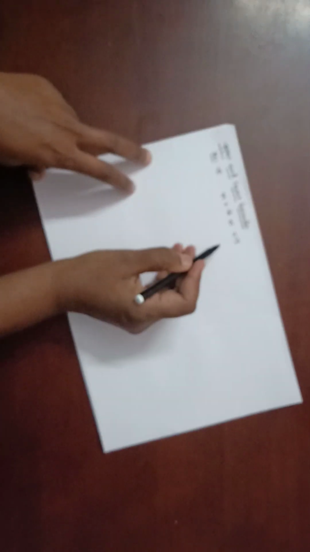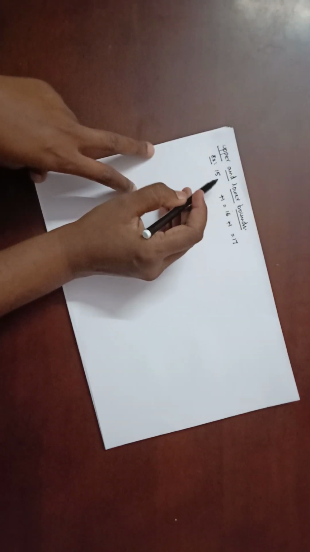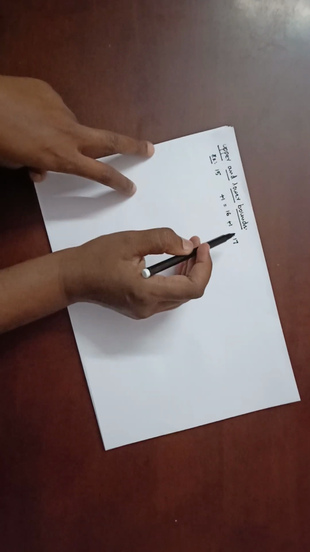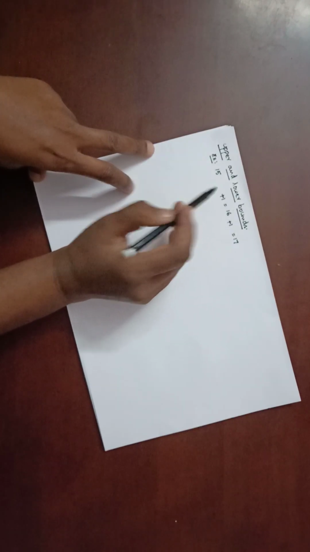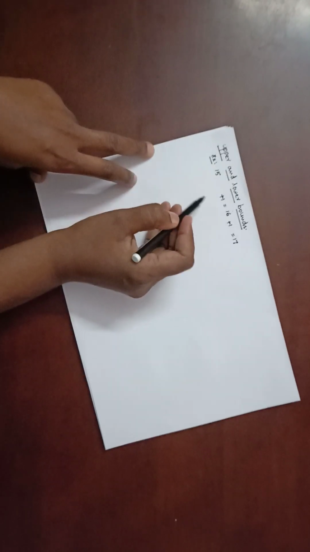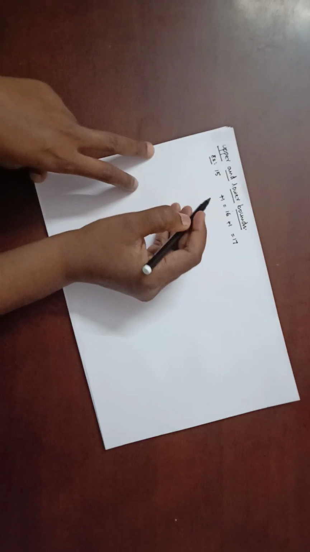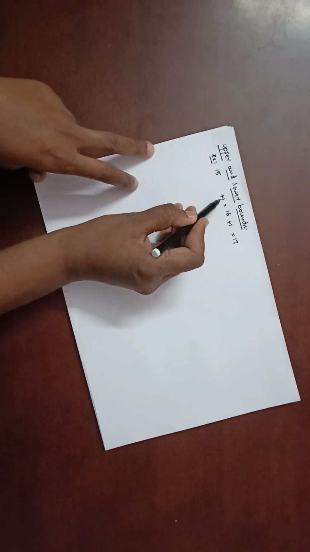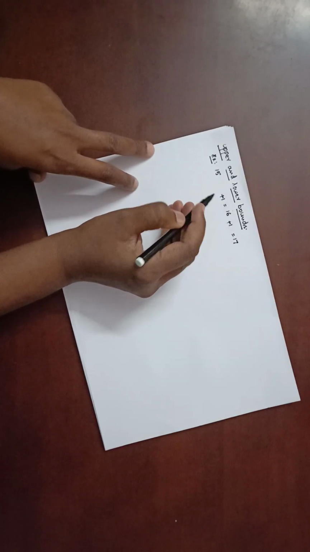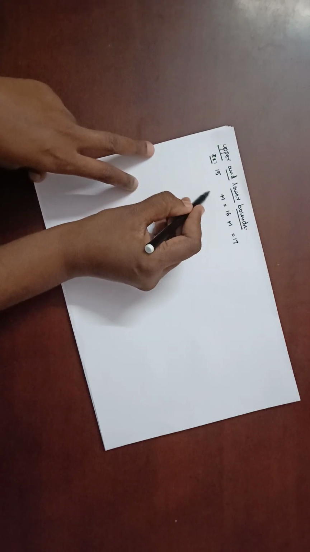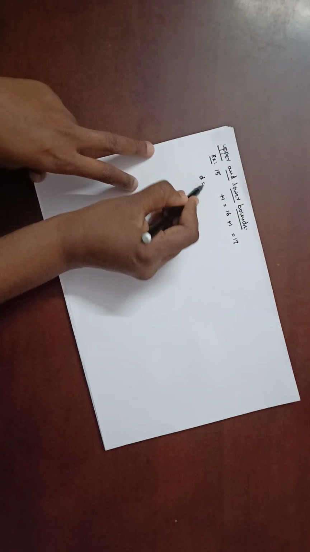If they are asking you to find out the lower and upper bounds for a nearest whole number, your difference is what? To get a nearest whole number, 1. So that is the difference, D, which is 1.